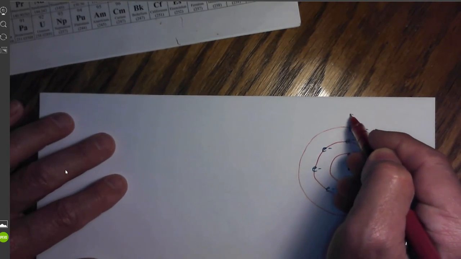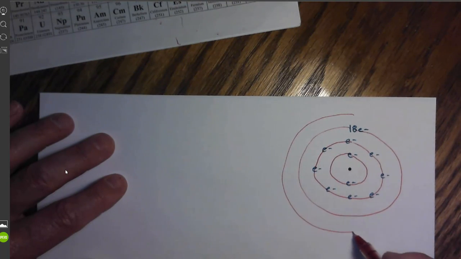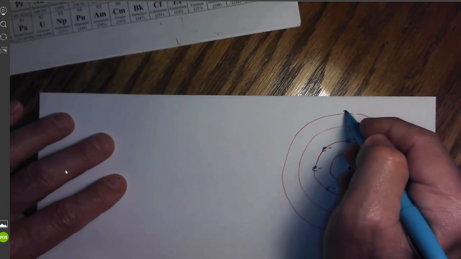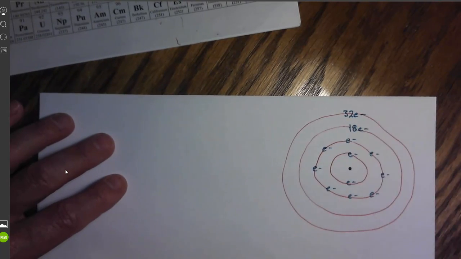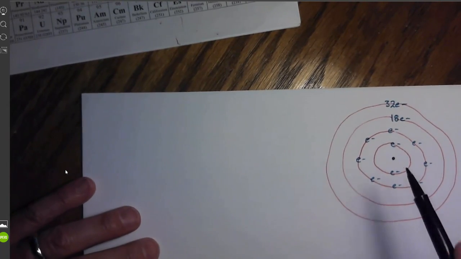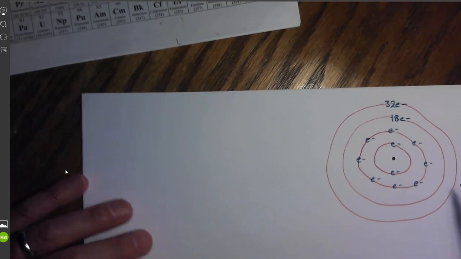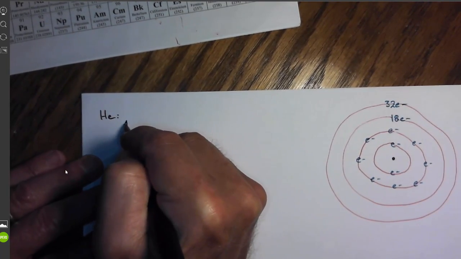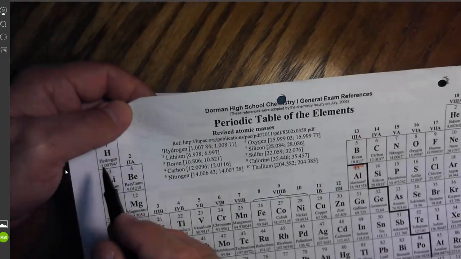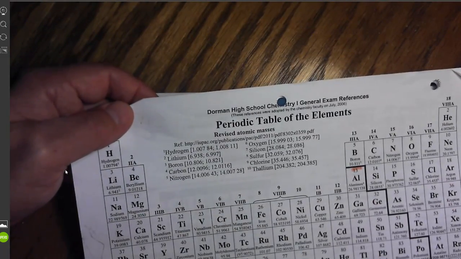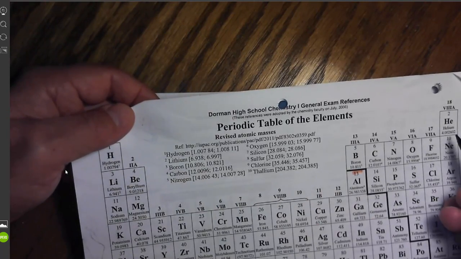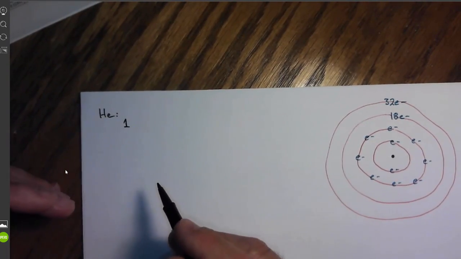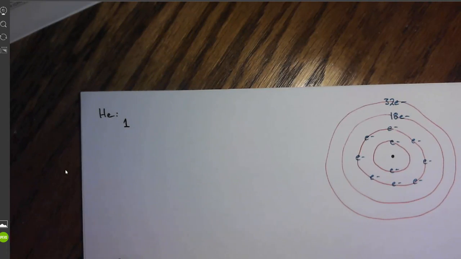Then the fourth energy level and all levels after that can have up to 32 electrons. As we do orbital notations, we're talking about the number of electrons that exist in each of these levels. So helium, for example: the first energy level is called 1, and that corresponds to the fact that it's on the first row of the periodic table. It's called a period, and that tells you that it has electrons only in that first energy level.